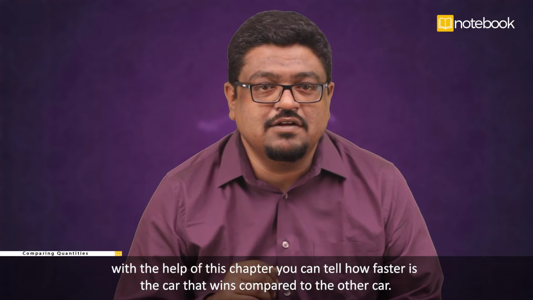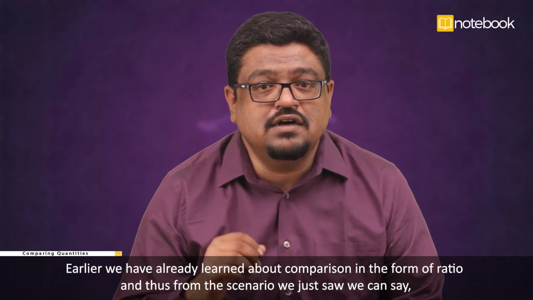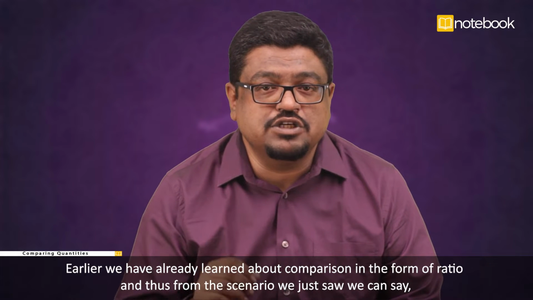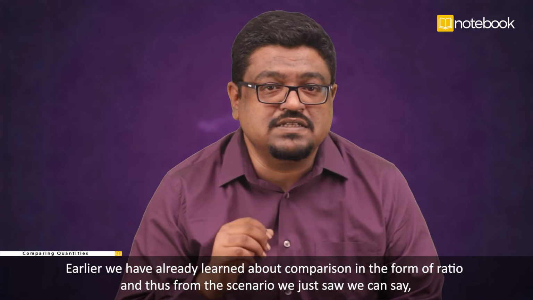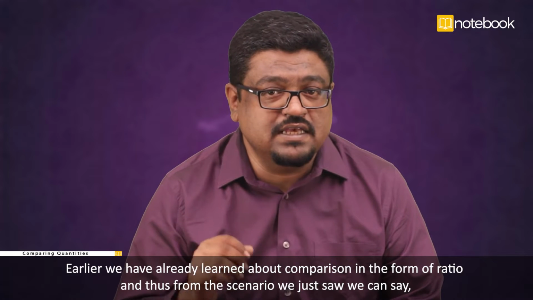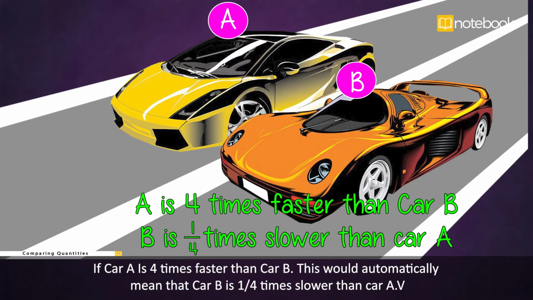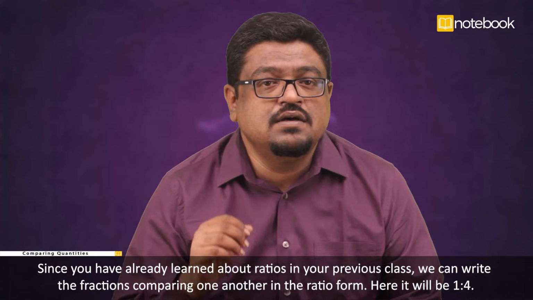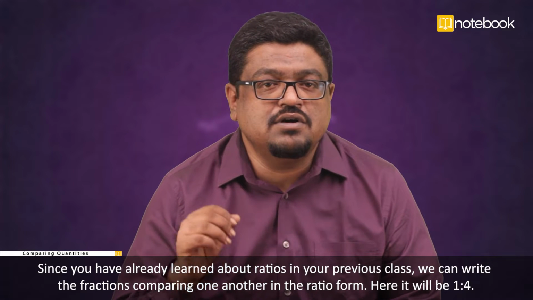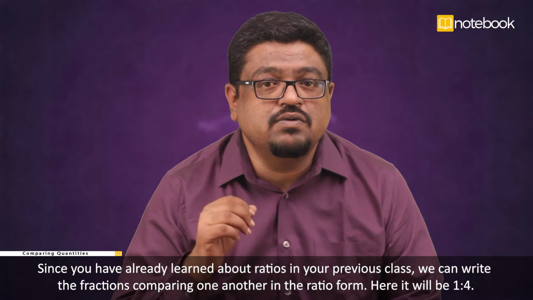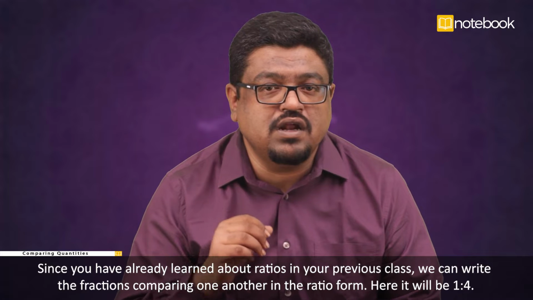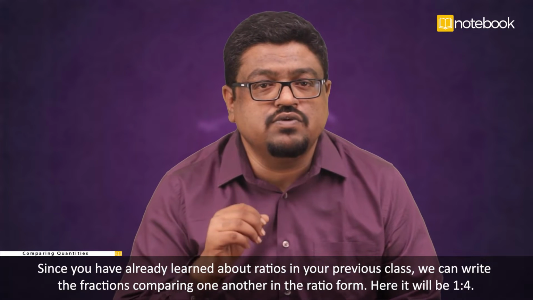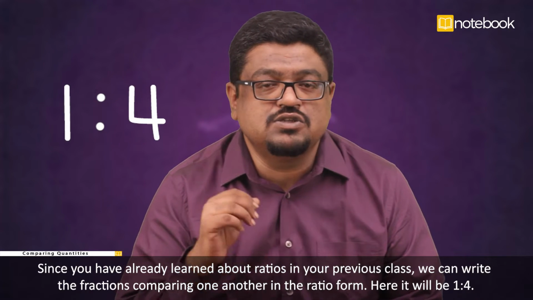Earlier, we have already learned about comparison in the form of ratios, and thus, from the scenario we just saw, we can say if car A is 4 times faster than car B, this would automatically mean that car B is 1 by 4 times slower than car A. Since you have already learned about ratios in your previous class, we can write the fractions comparing one another in the ratio form. Here it will be 1:4.